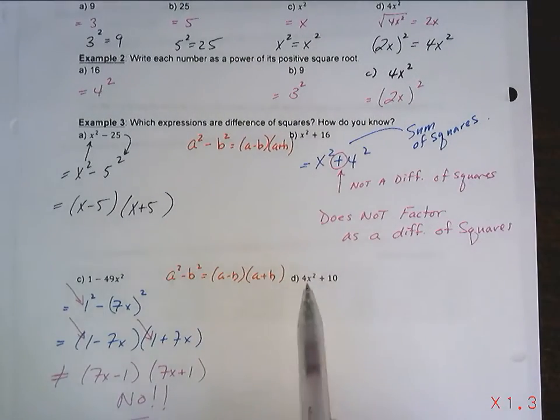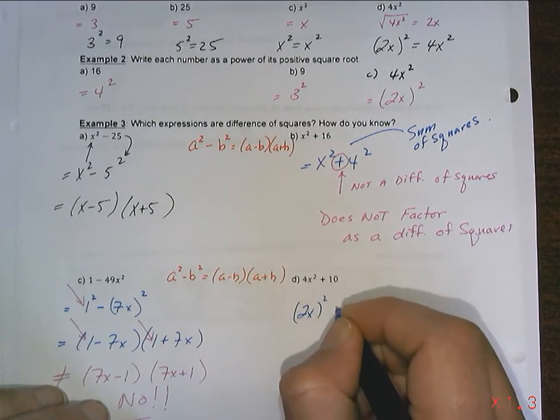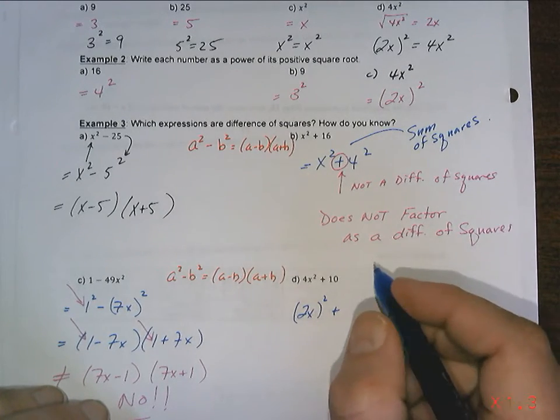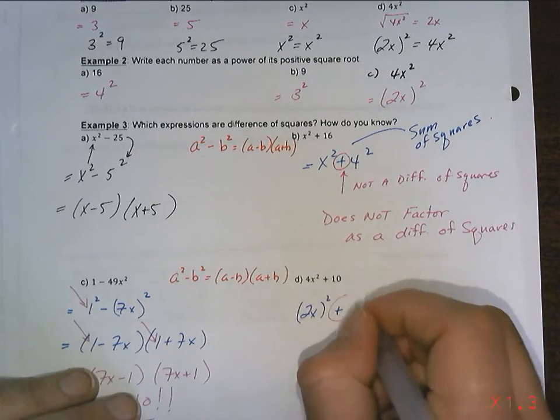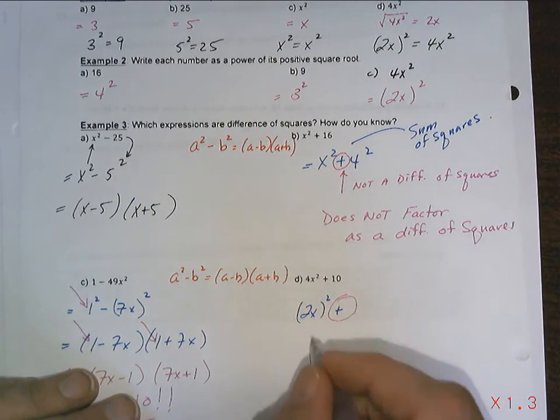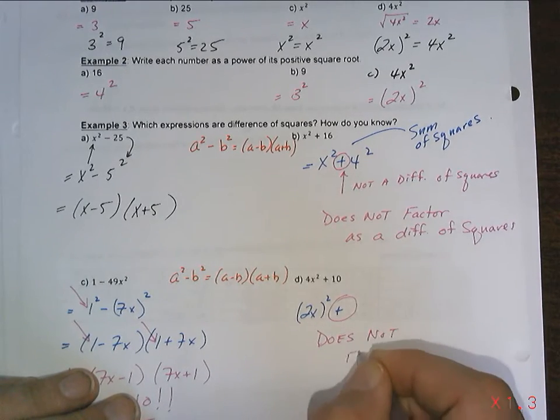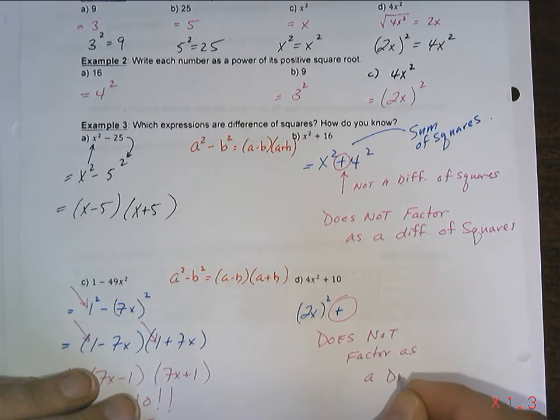All right, so 4x squared plus 10. I'm going to try to write it as a difference of squares. So it's 2x squared plus, and 10 doesn't get written as a perfect square. 10's not a perfect square number. And furthermore, that's not a difference of squares. So it does not factor as a difference of squares.